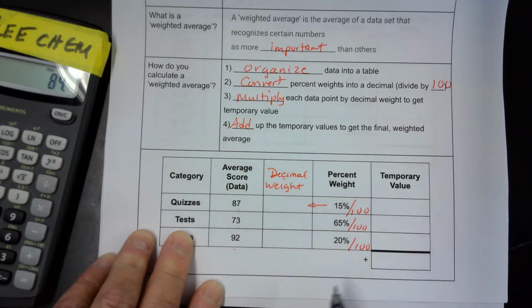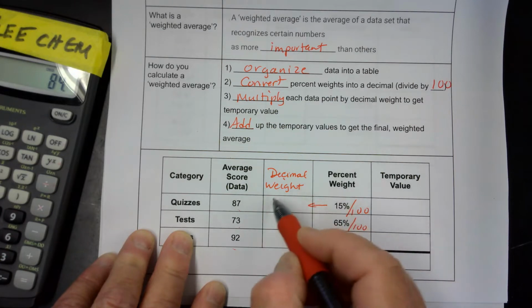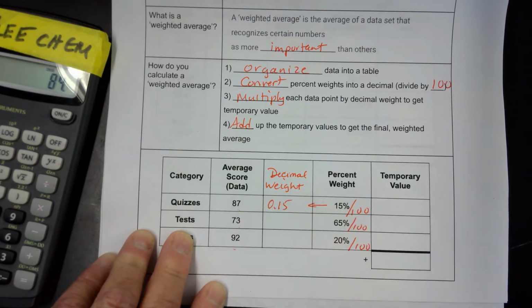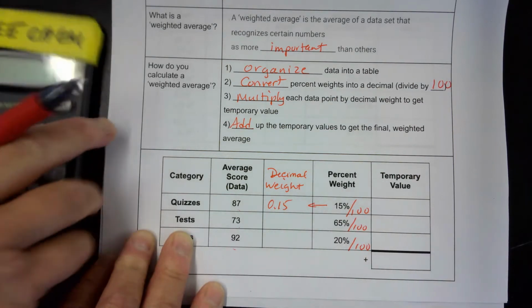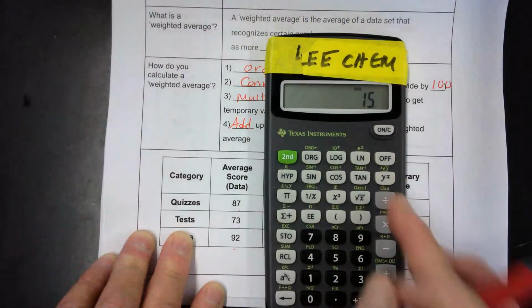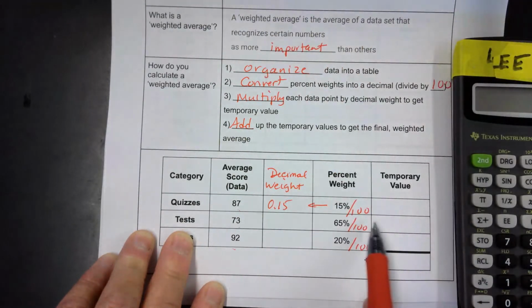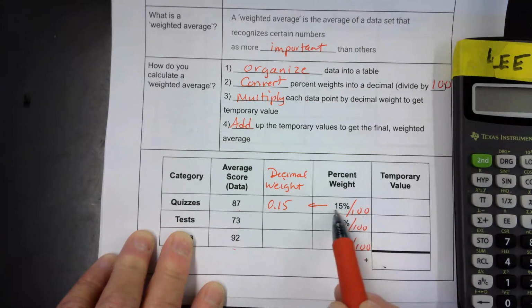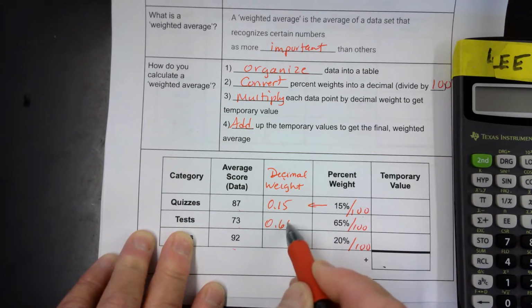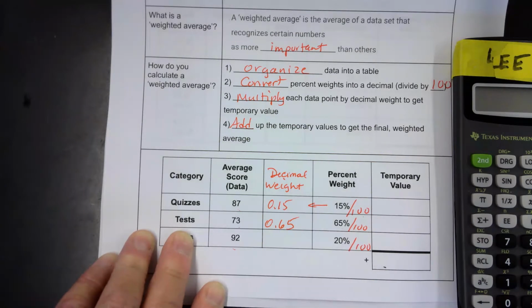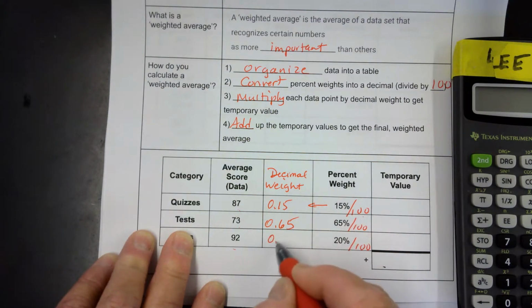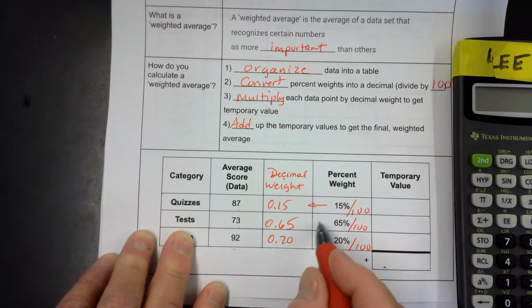The decimal weight is just the percent value, the percentage, divided by 100, and it puts it into a decimal form, right? And so if you're not convinced about that, 15 divided by 100 is indeed 0.15. So dividing by 100 is just moving the decimal 2 places to the left. So our second percentage is going to be 0.65 as a decimal weight, and 20% is 0.20 as a decimal weight. Okay.